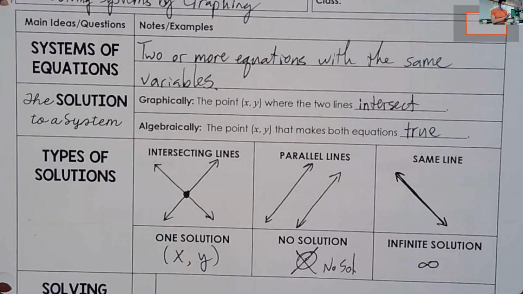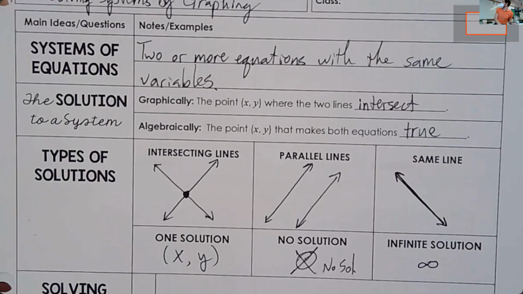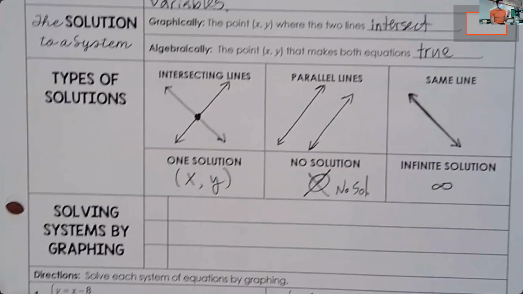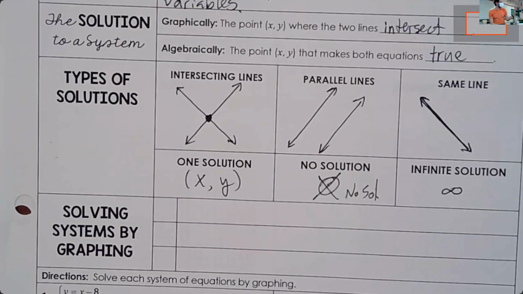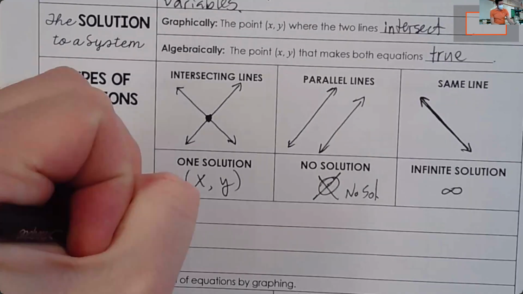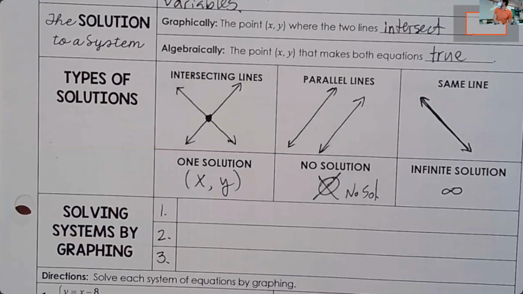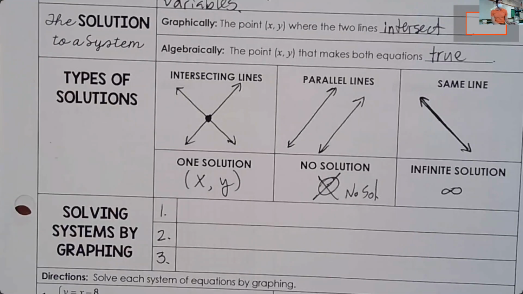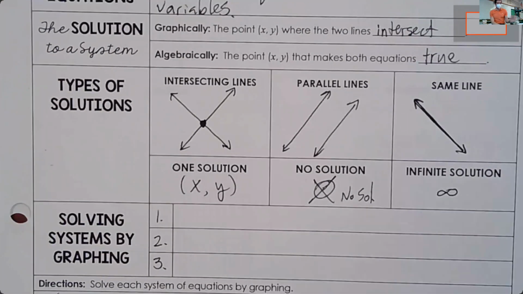All right. So solving systems by graphing, this is what we're going to be doing most of the rest of the class today. There should be time at the end of class to get started on the assignment as well. So there are three main or basic steps to solving systems of equations by graphing. And the first thing you want to do is to make sure that both equations are in slope-intercept form.